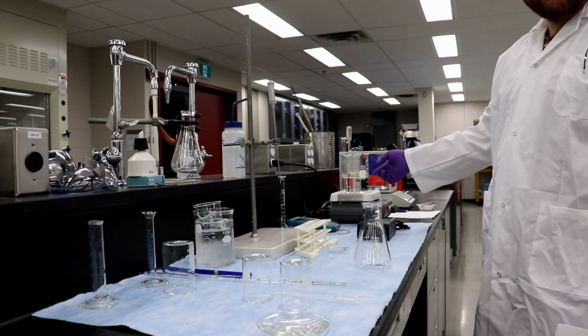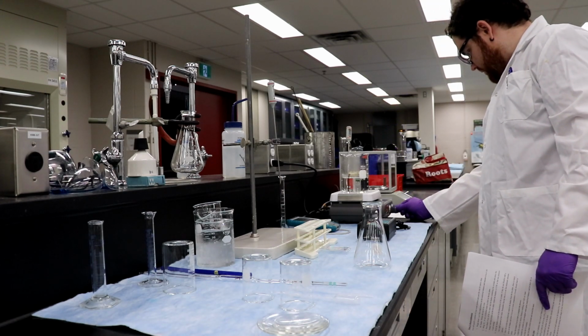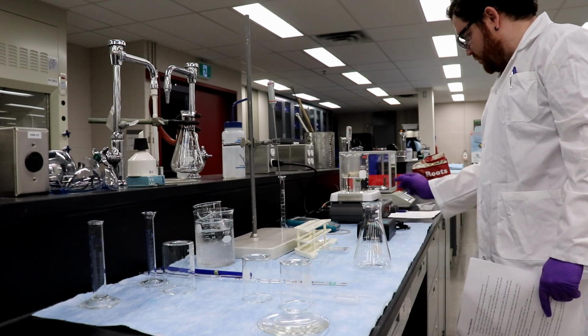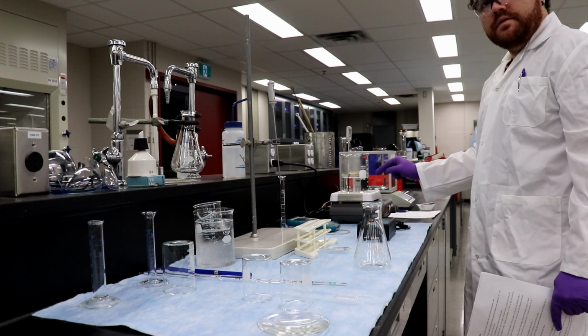Do we need to get this a little bit higher, or okay? So I turned it off just because it was boiling. Turn the heat on a little bit. Should we add more water to this, or is it okay where it is? I think it's okay. Perfect.